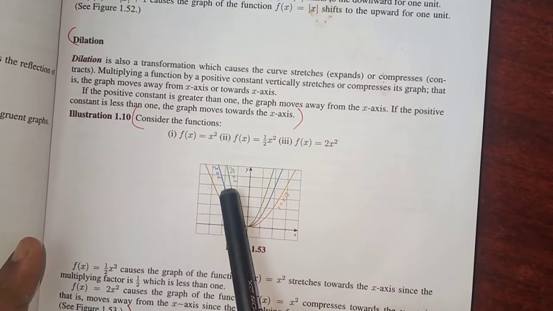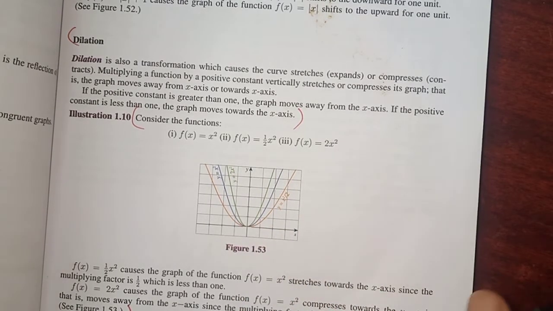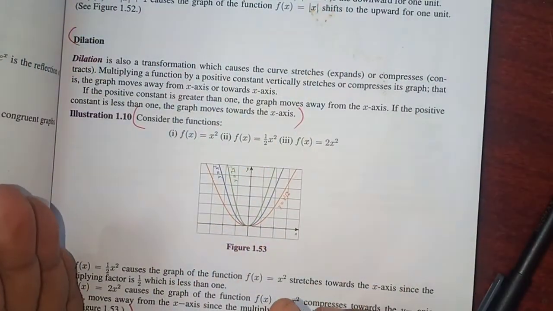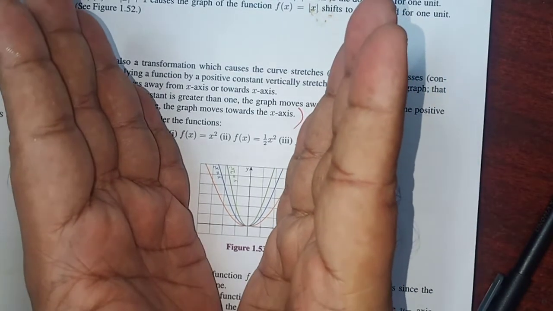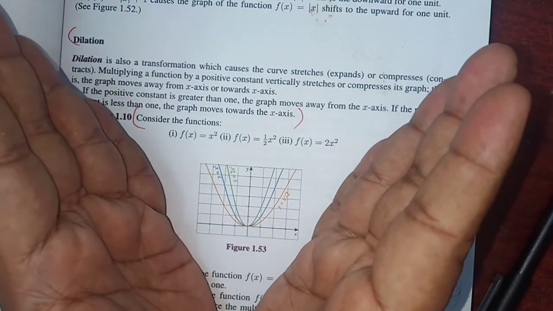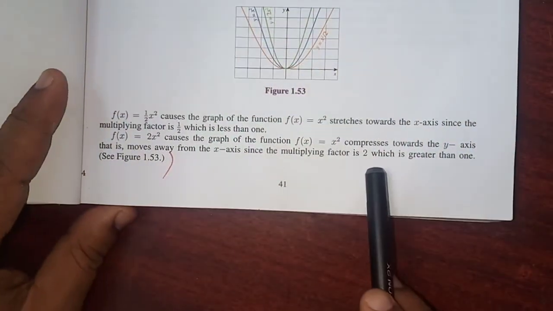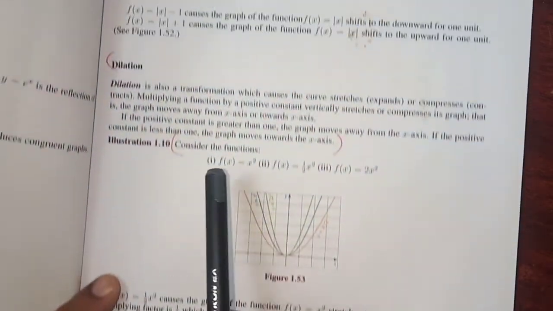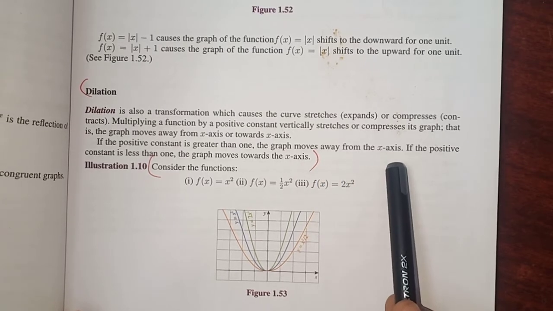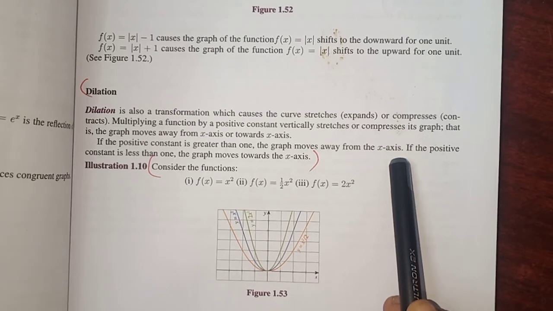See, look at that. The green color graph is y equal to 2x squared. Here 2 is greater than 1, which means the blue color graph is compressed towards the y-axis. The orange color one expands, that is, it moves towards the x-axis, and the green color is moving towards the y-axis, that is, compressing, because 2 is greater than 1. What is given here? The positive constant is greater than 1. The graph moves away from the x-axis. That means it moves towards the y-axis. Moves away from the x-axis means moving towards the y-axis. Okay.